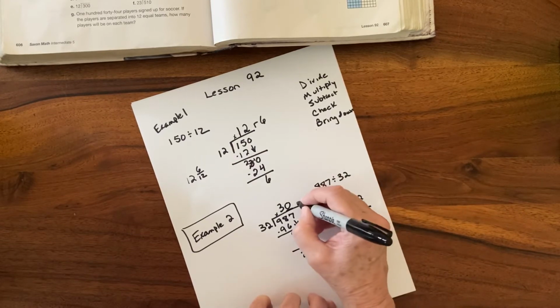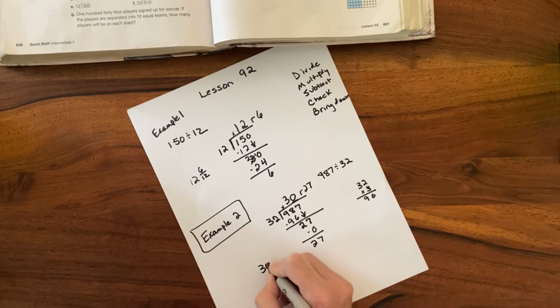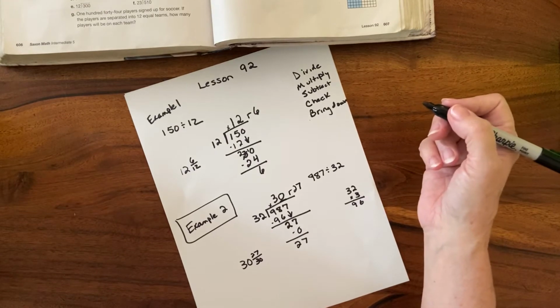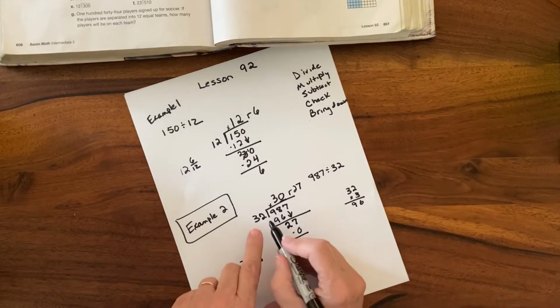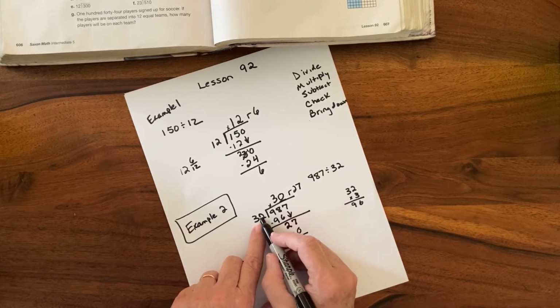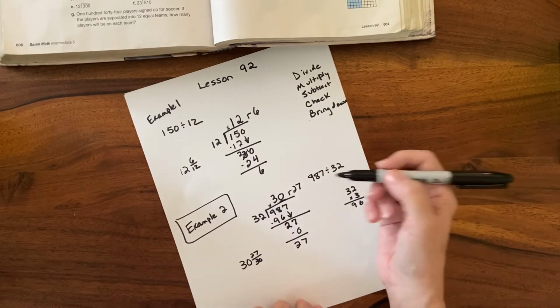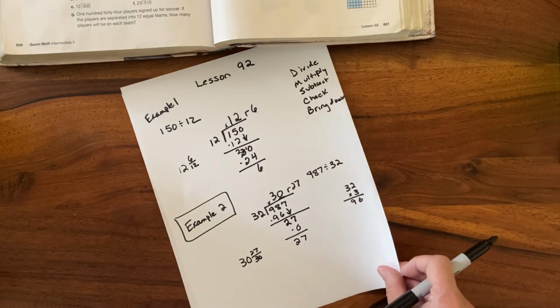And then I'm going to say remainder 27, or 30 and 27 over 30. So we're almost at 31, right? Does that make sense? So remember, you're kind of estimating here. I really had to multiply 3 times 32, but in my mind, I was saying, oh, 3 times 30. So I knew that was right. So a lot of it's like mind tricks.